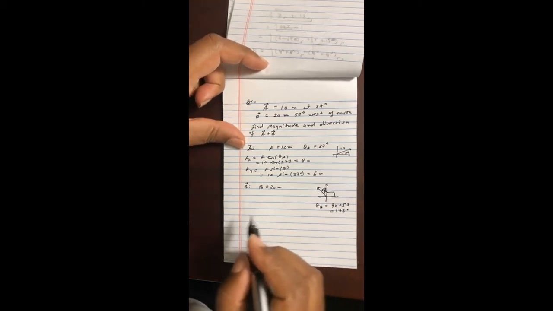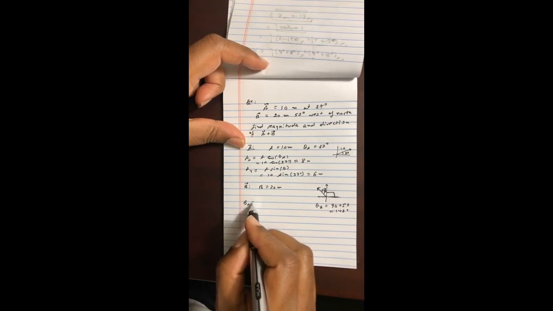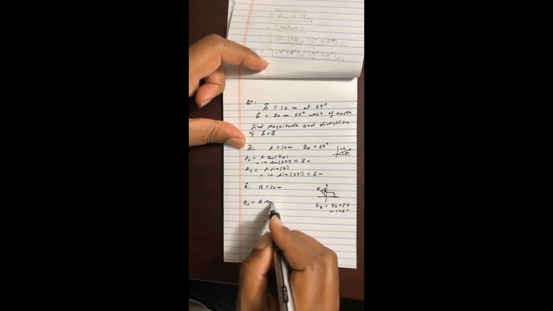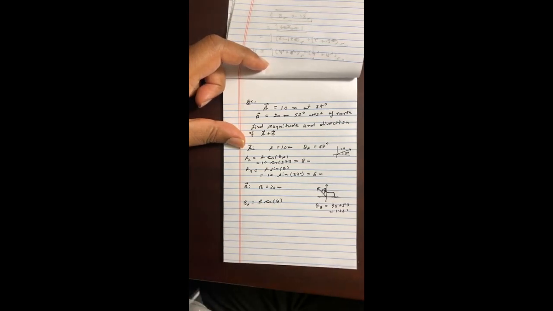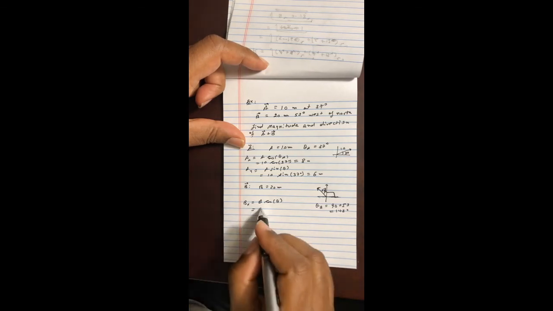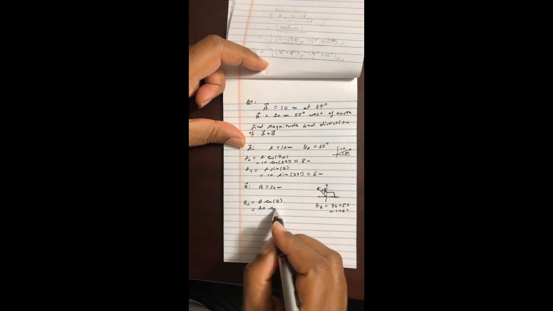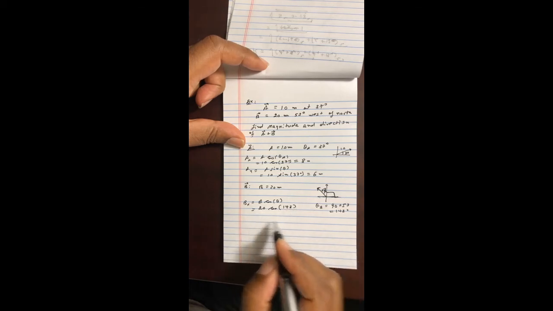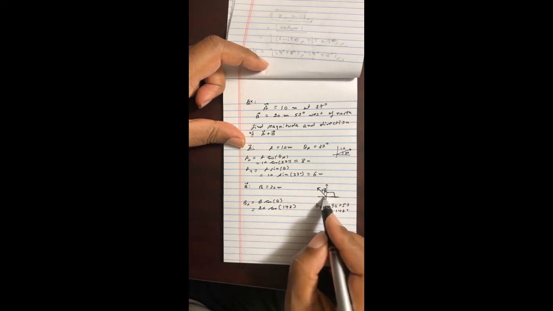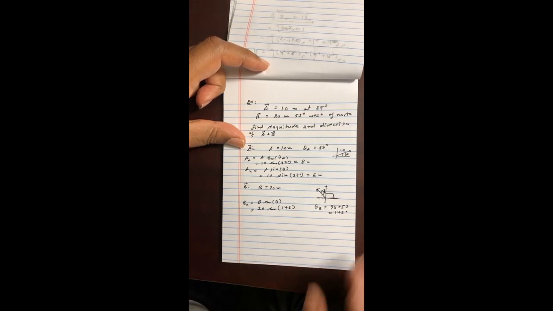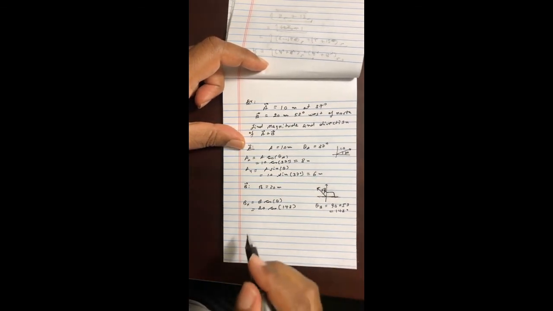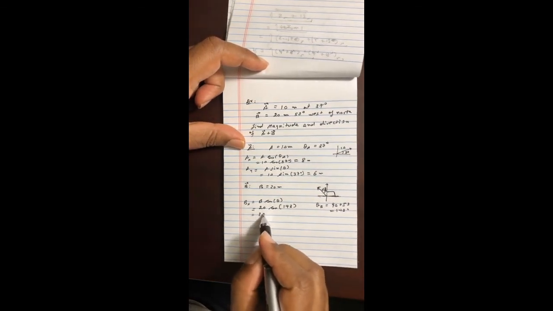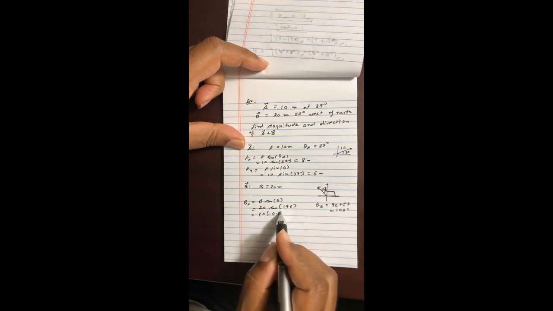So bx equals b times cosine of theta. This gives us 20 times cosine of 143. Cosine of 143 is approximately negative 0.8. So this would be 20 times approximately negative 0.8, which is negative 16.